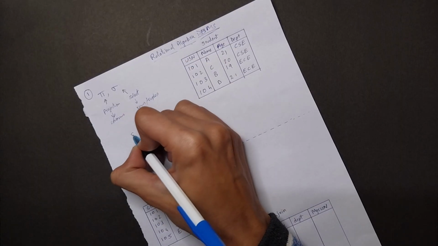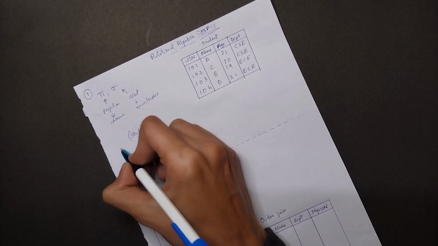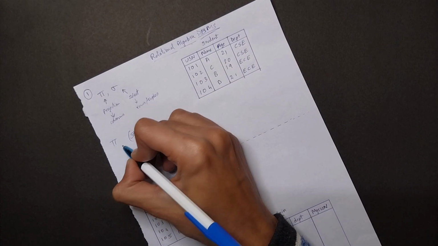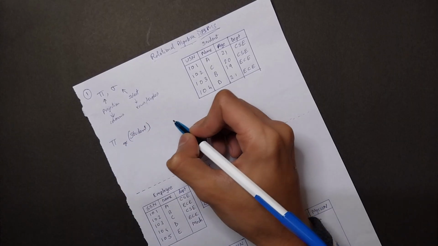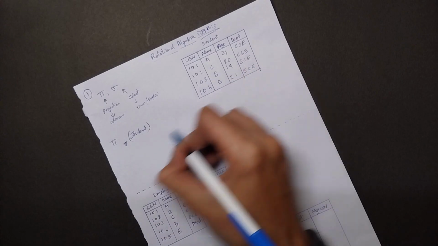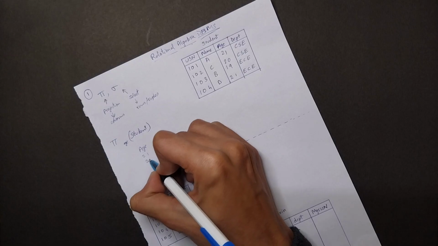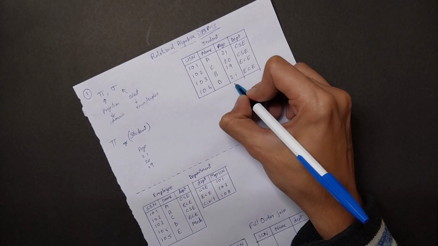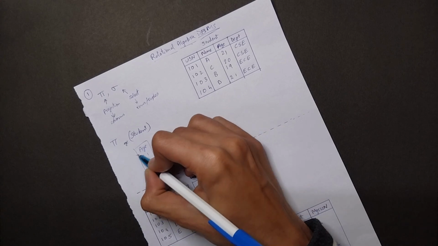If I write the student table and then apply the projection symbol with age, what happens? You will get a table where only the age column is represented: 21, 20, 19. 21 is not repeated, so you will only get three values.